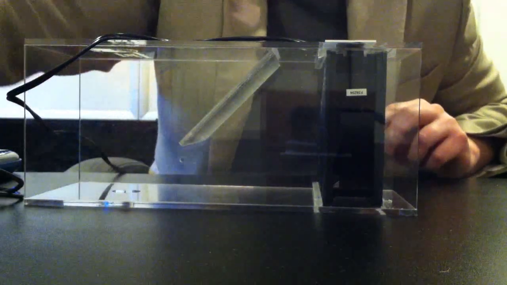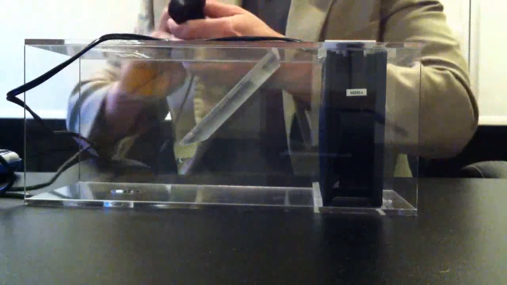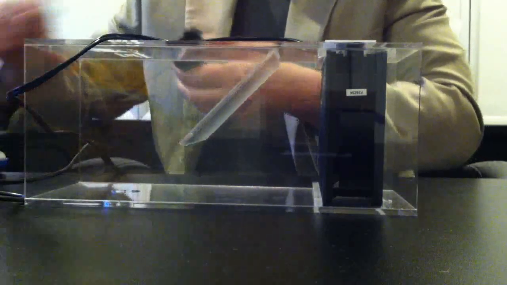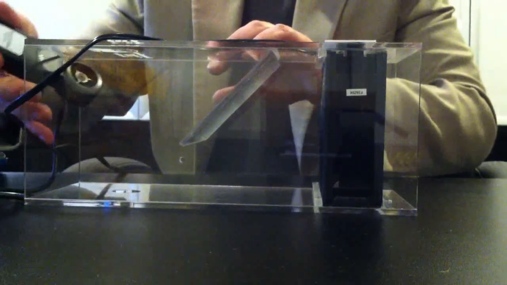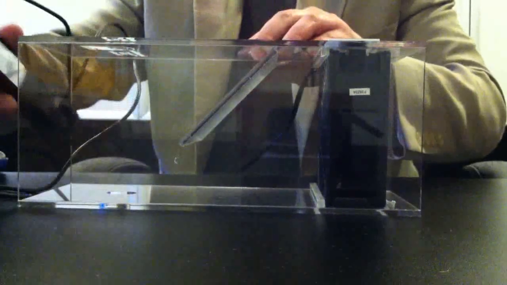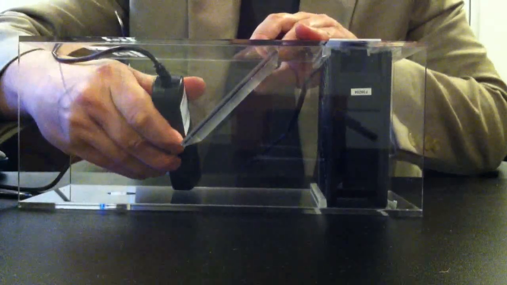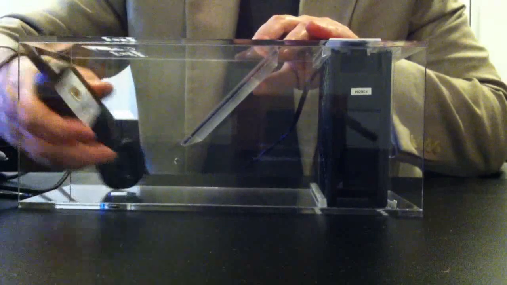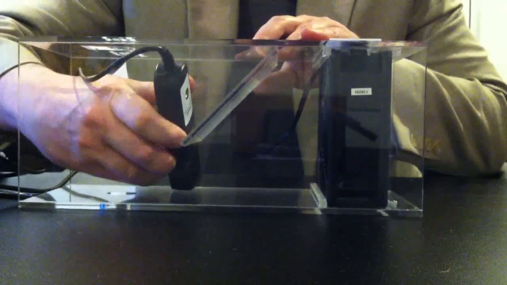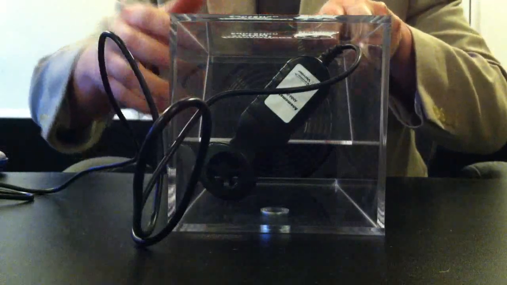And what you're going to want to do is place your flow meter in the chamber. So it looks something like that.